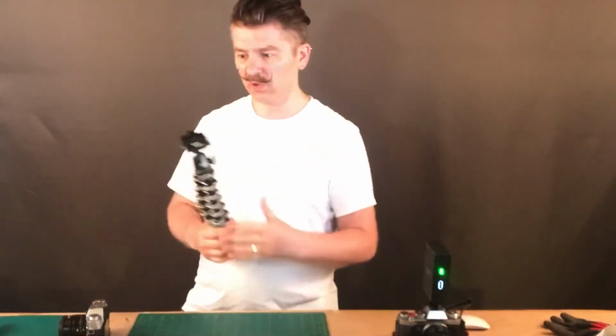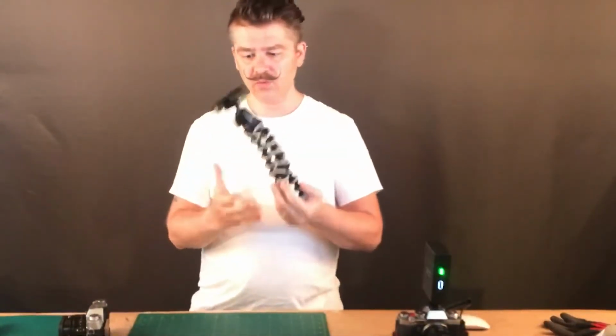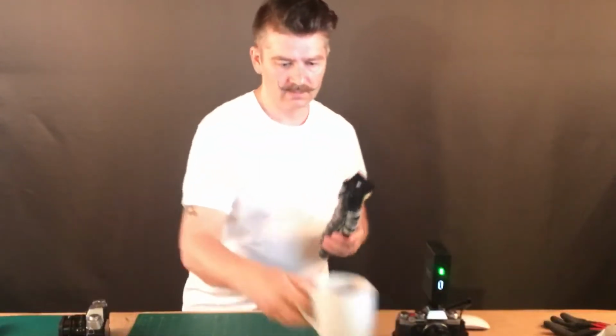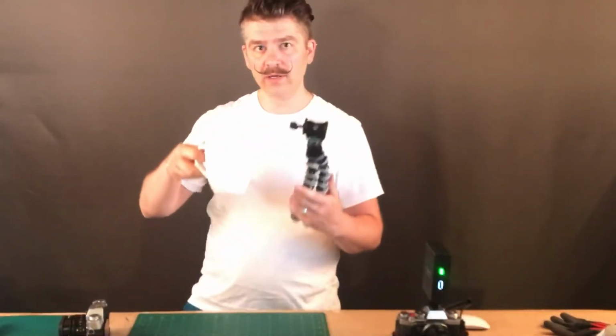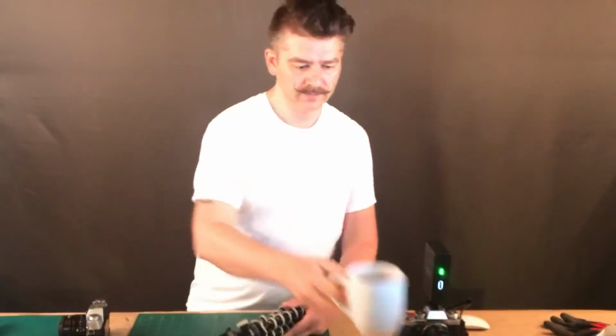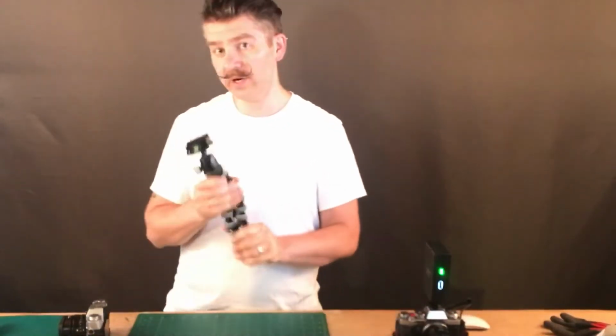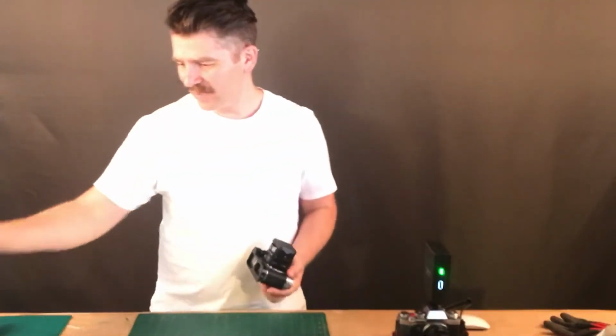If you don't like big, bulky tripods, this is something that weighs about the same as a coffee cup, right? So it's very great for traveling.